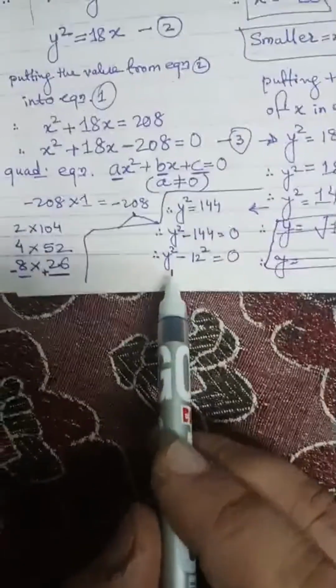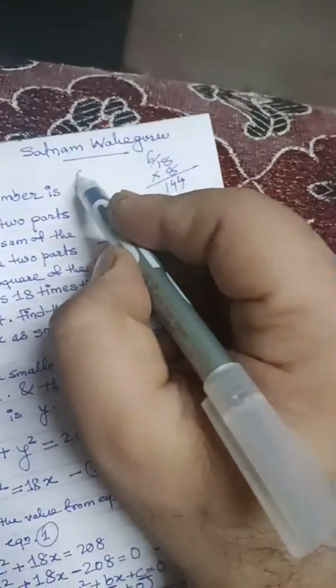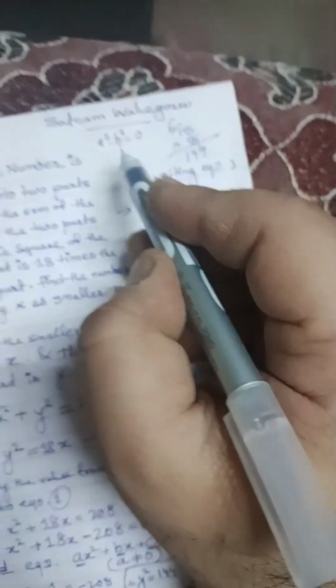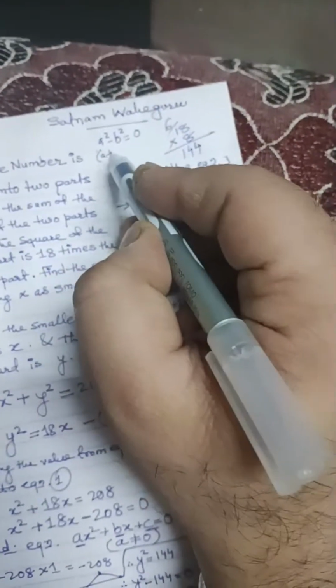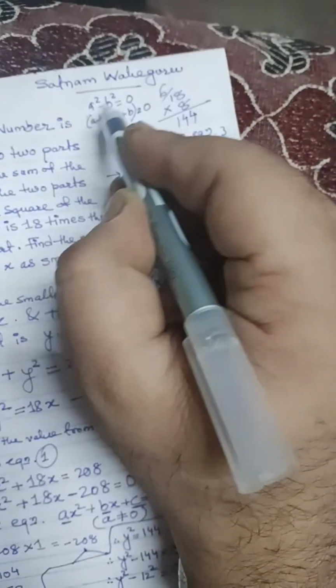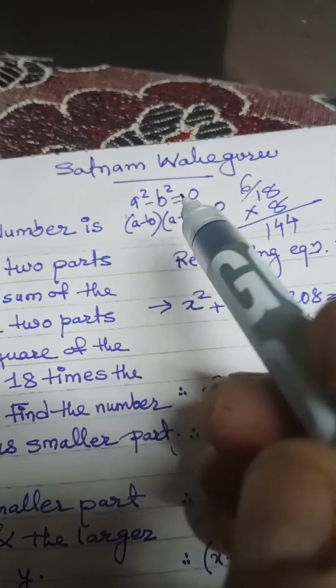Now this is a type of a square minus b square sum. You all know that when a square minus b square is equal to 0, then you can say that a minus b into a plus b is equal to 0, because a square minus b square is the subtraction of two squares.